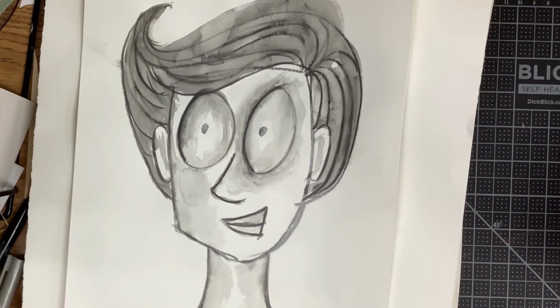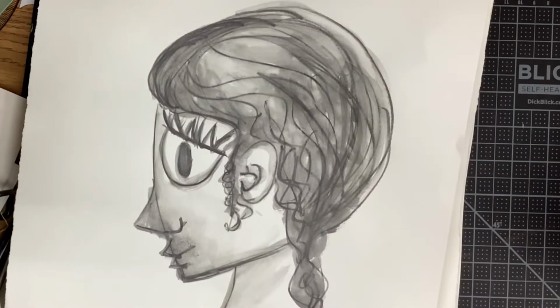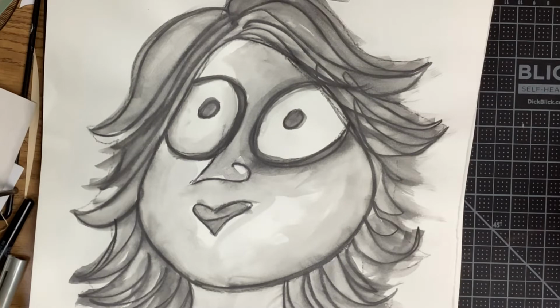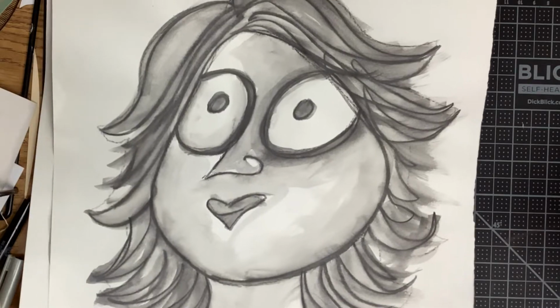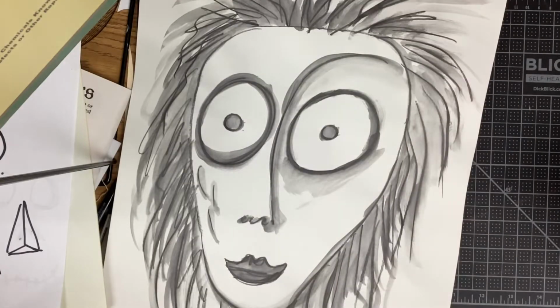Tim Burton was born in California, and he is a very popular American director who directed some very famous movies. For example, Edward Scissorhands, Alice in Wonderland, Charlie and the Chocolate Factory, Beetlejuice, which was a popular one when I was a kid. And then he started doing some animated films, for example, Corpse Bride. And he also worked on the project, not as a director, but he worked on the project Nightmare Before Christmas.